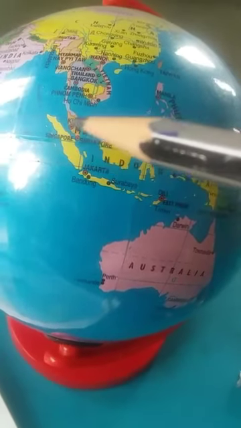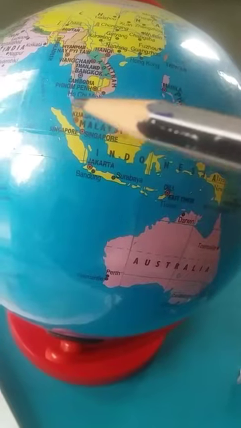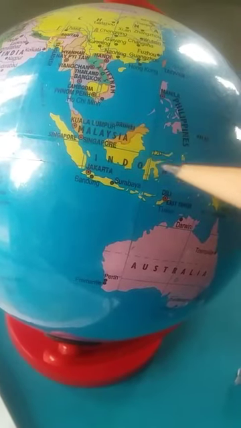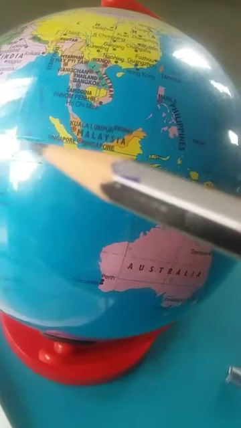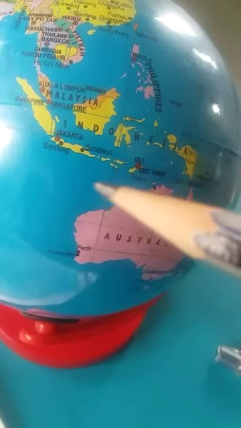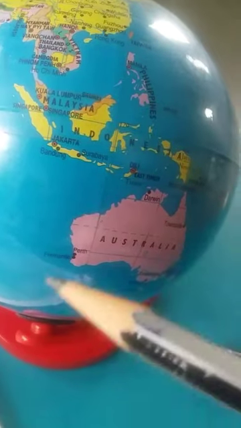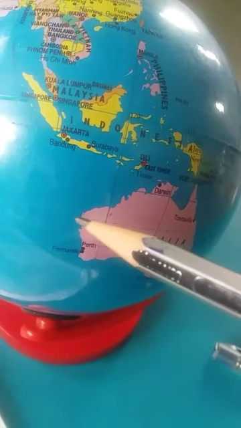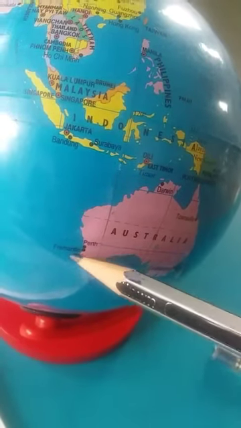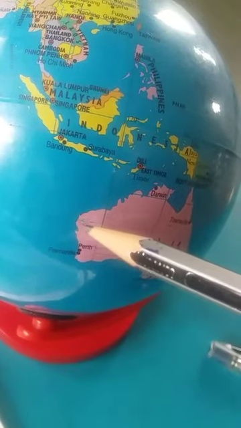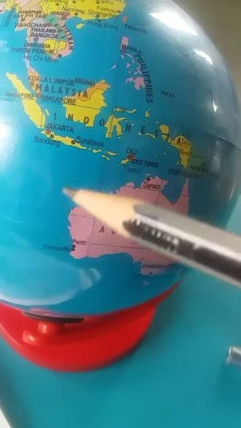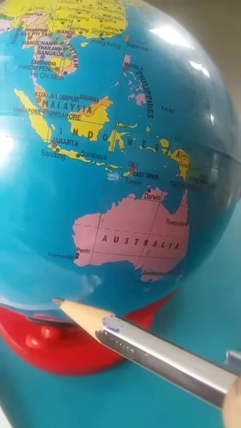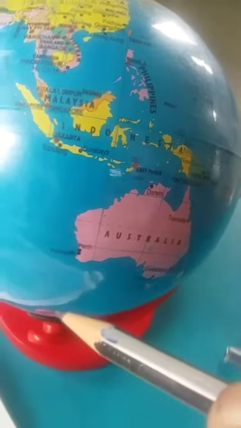This is 105 degree east longitude. You know that there is a 15 degrees difference between every two meridians. And this is the extreme end point of Australia towards the west. What is the degree of this longitude? 113 degrees east longitude.